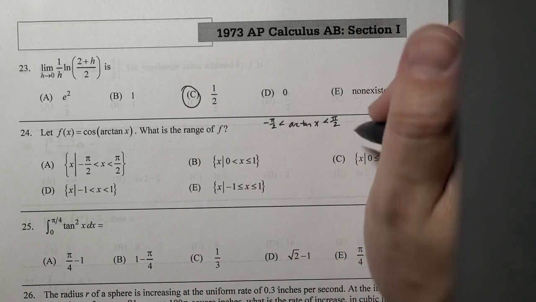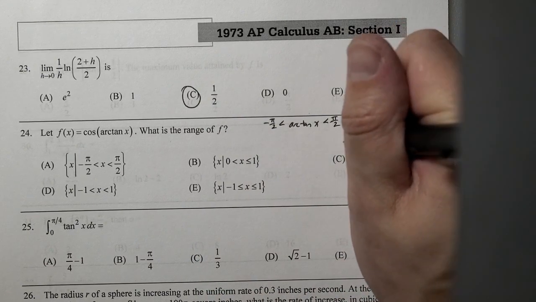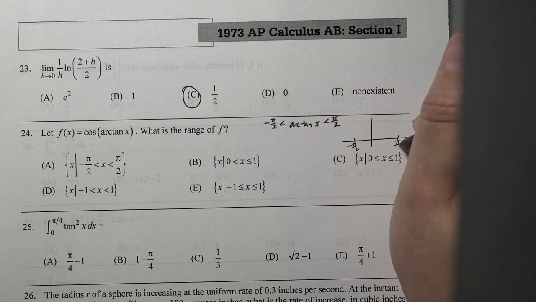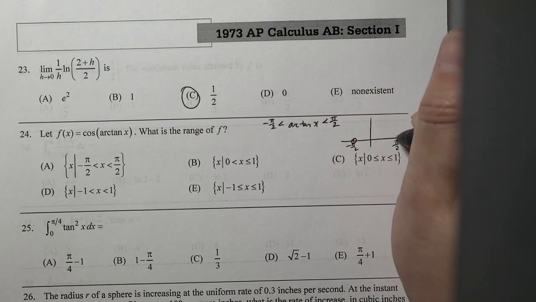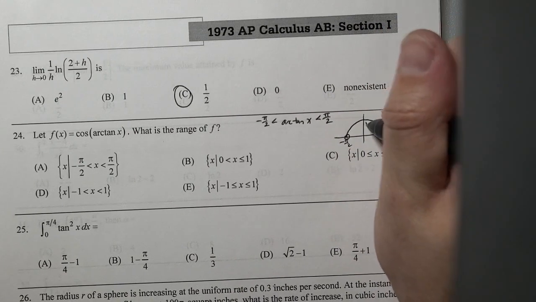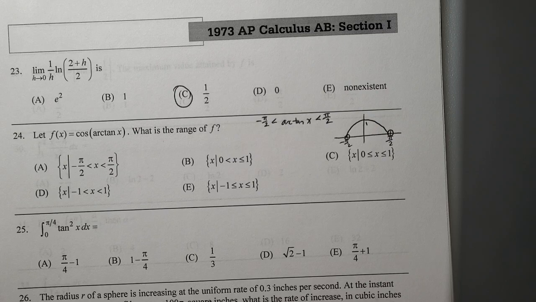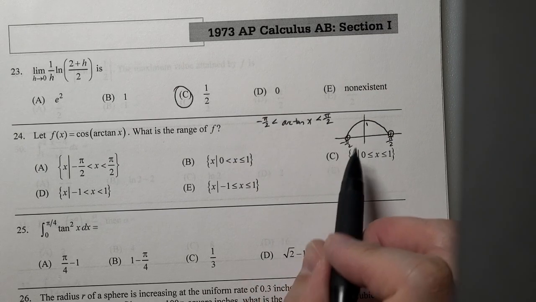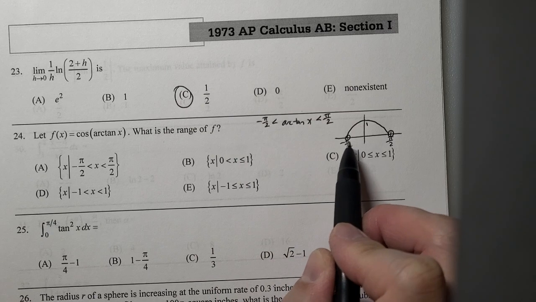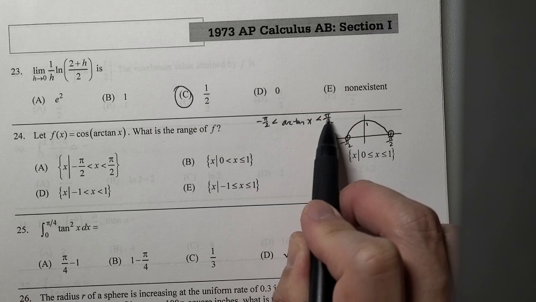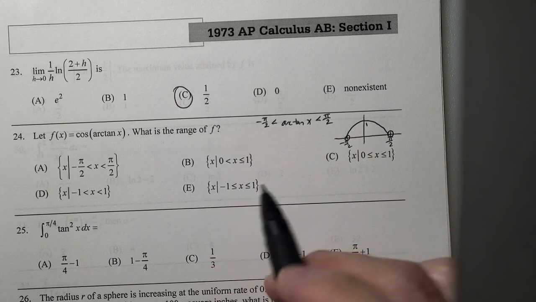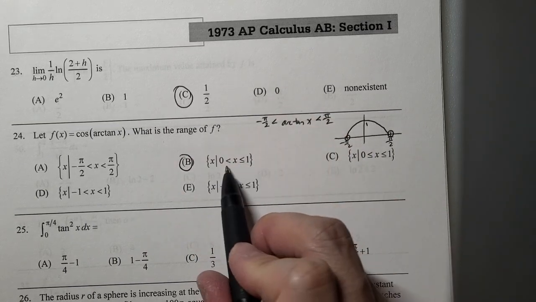So how does the cosine look from minus pi over 2 to pi over 2? It doesn't include those points, so let's be careful. It looks like this, with the max value of 1. That's how the cosine looks. So it's between 0 and 1, that's the range. But it does not include 0, because we don't include pi over 2 and negative pi over 2. So 24 is B. Includes 1, does not include 0.